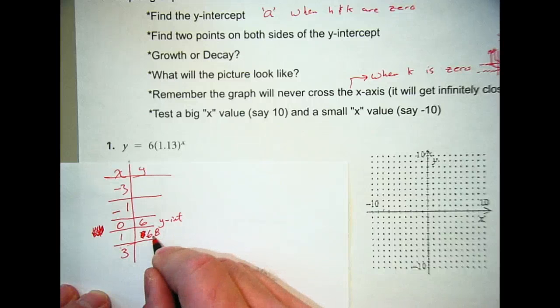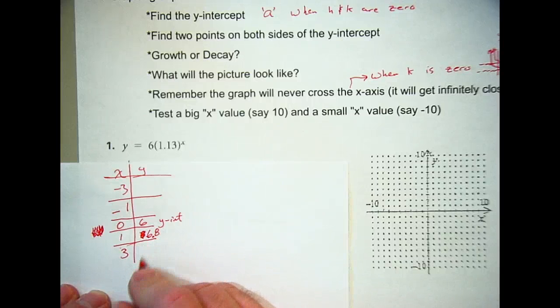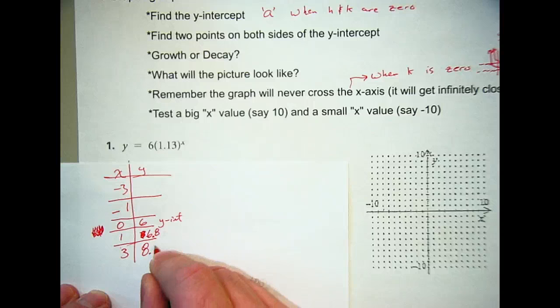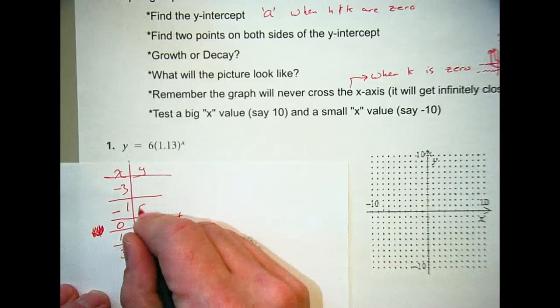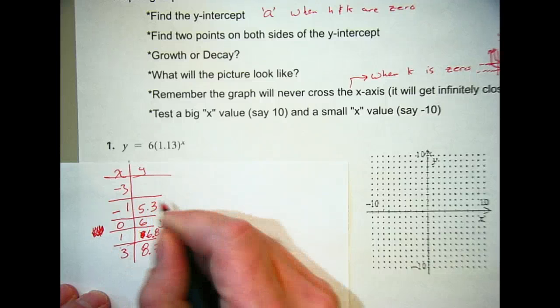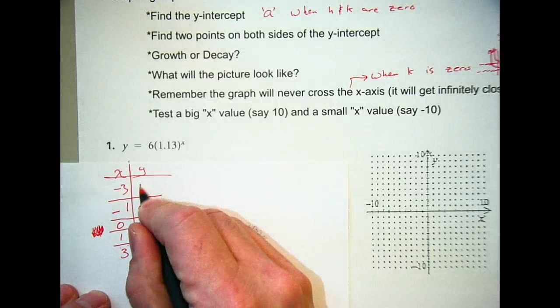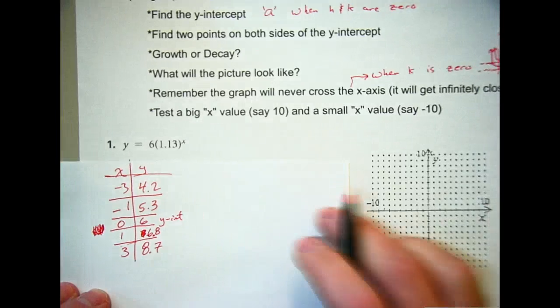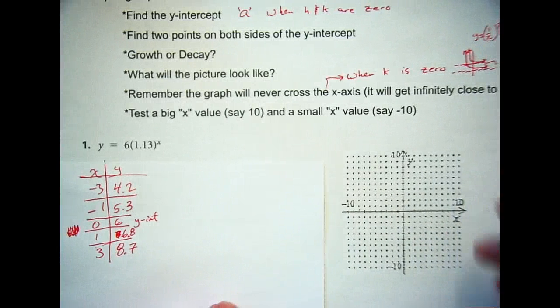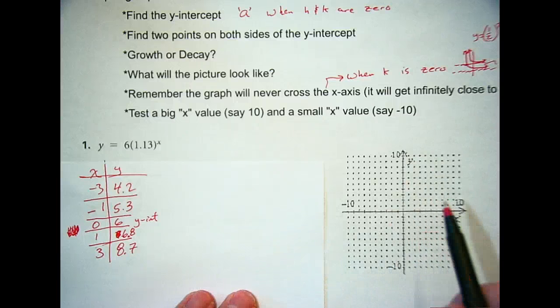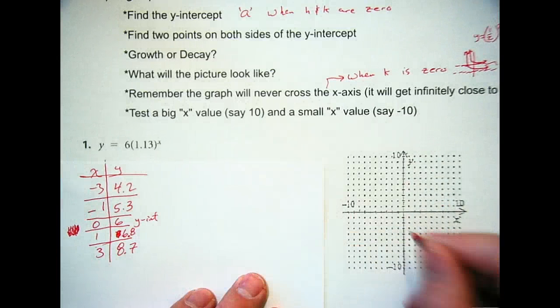Anyone get a value for 3? 8.7. Okay. How about -1? 5.309. Okay, 5.3, and -3? 4.2. Okay, this graph should approach what number on the y-axis? 0. Okay, if I'm graphing it, I got 0, 6.